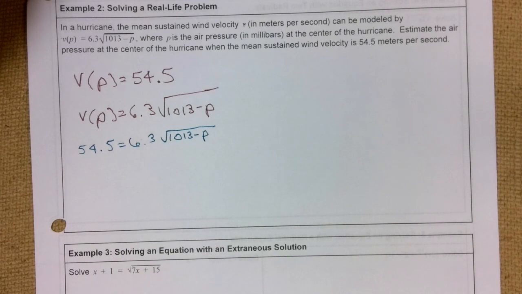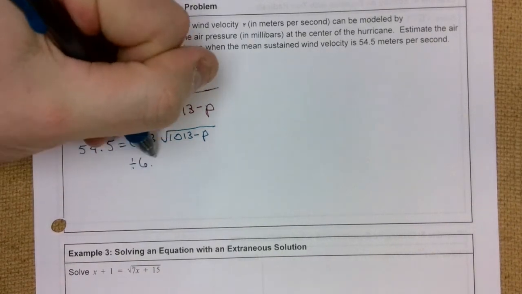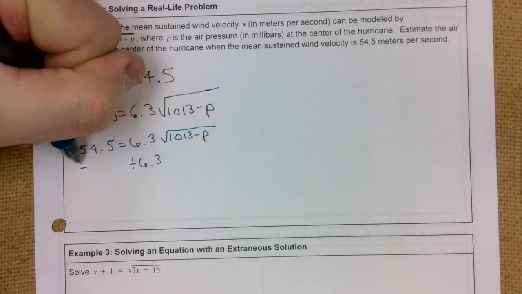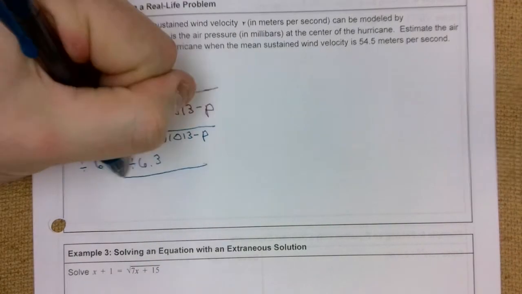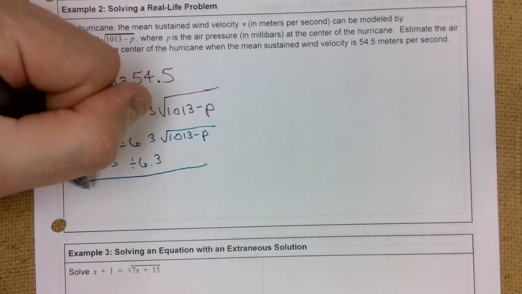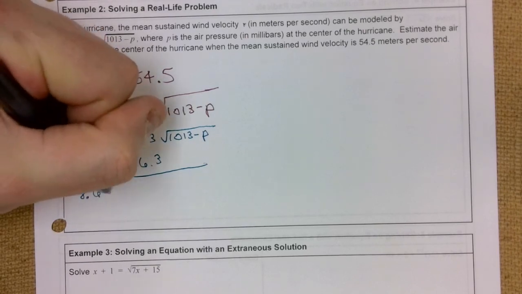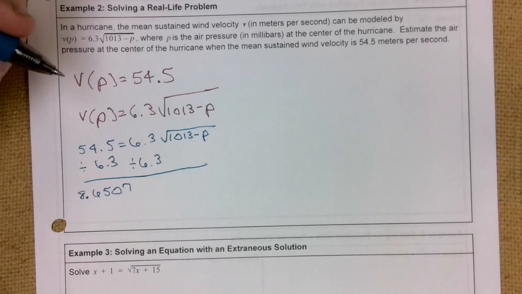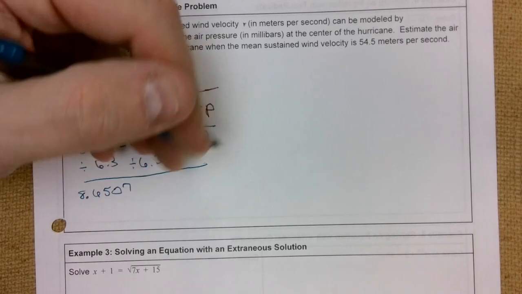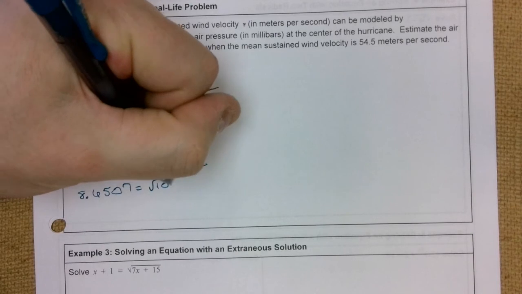And to solve that, the first thing we're going to do is divide out our 6.3. Writing it a little differently this time, no big deal. All right, so 54.5 divided by 6.3 is 8.6507. Let's take it out a few decimal places. And that equals the square root of 1013 minus p.